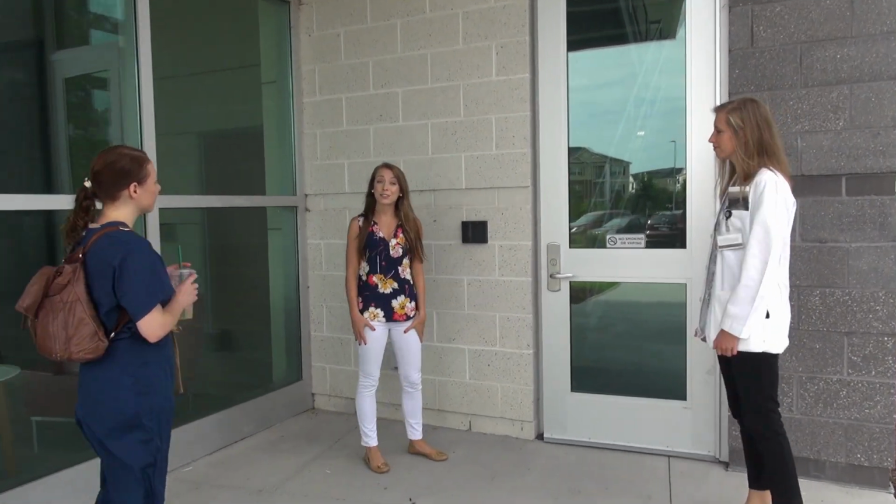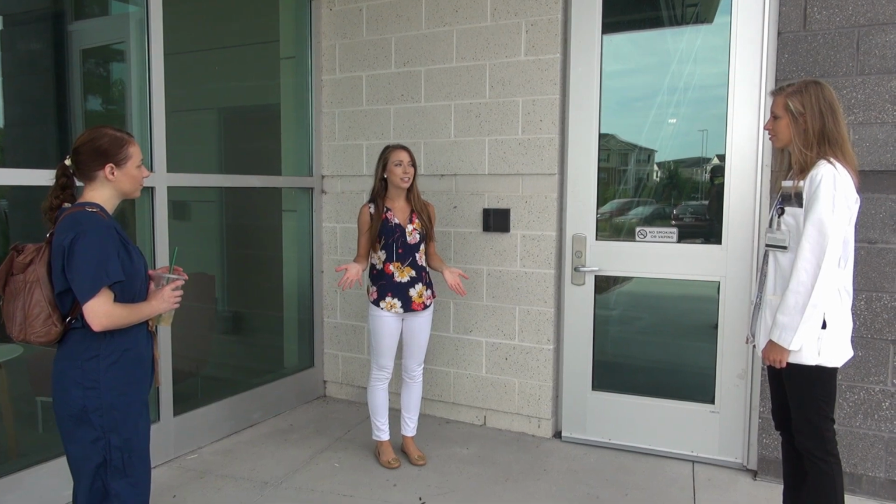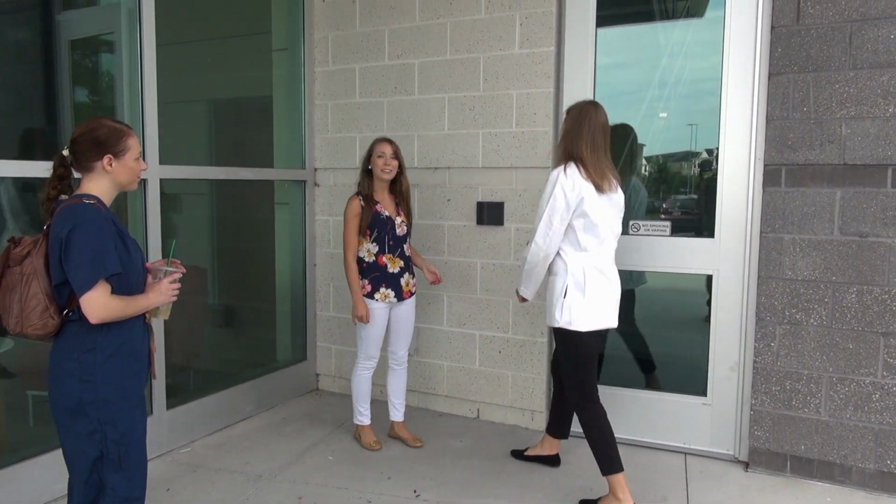Now, all students entering through the Office of Clinical Skills should already have a 1 card, and the way that we get in these doors is to scan right here on this black box. Perfect, let's go inside.